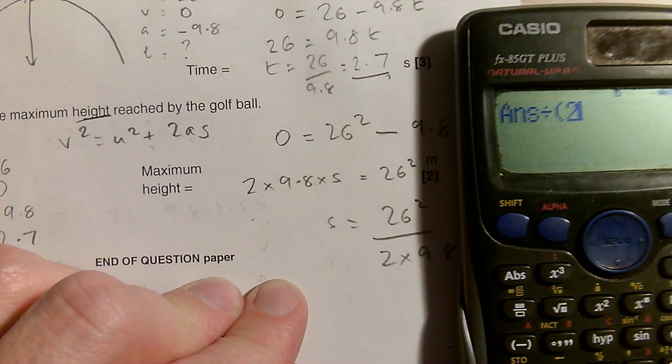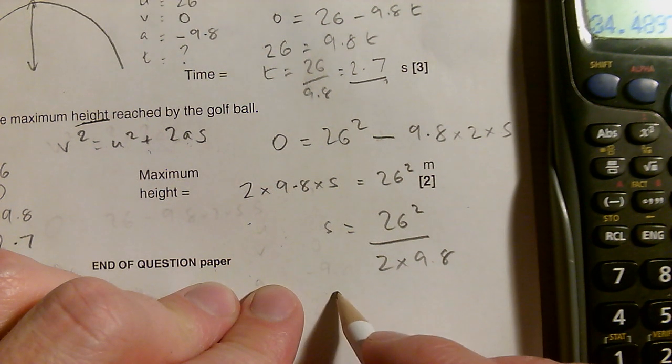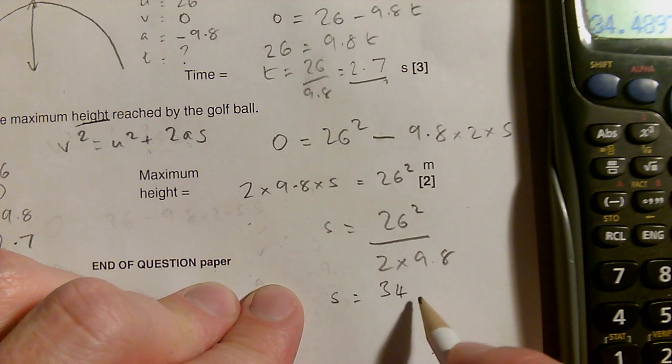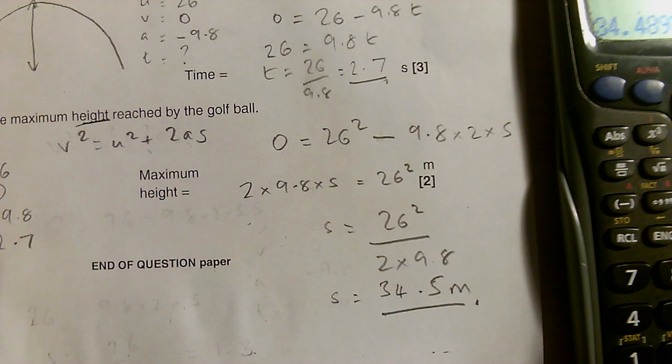So that's 34.5 meters. And that sounds pretty sensible for a golf ball.